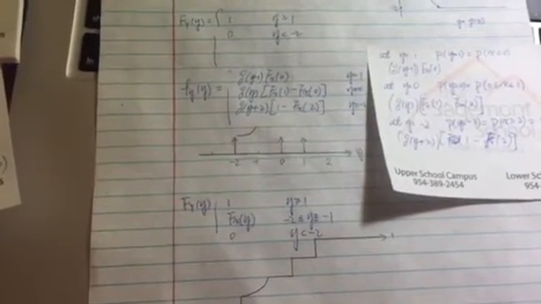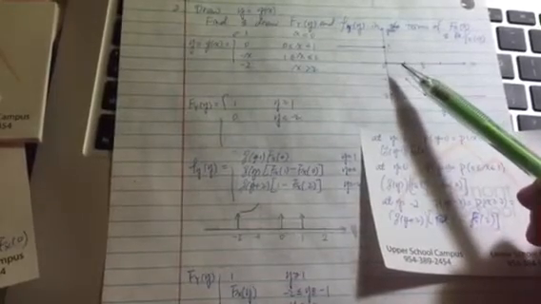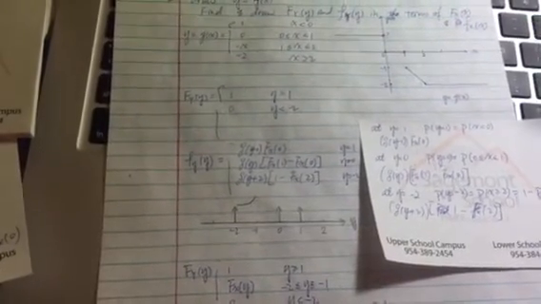Now let's do the big F of y. So we know from this graph, when y is larger than or equal to 1, we have the big F of y equal to 1 because of the probability mass function property.